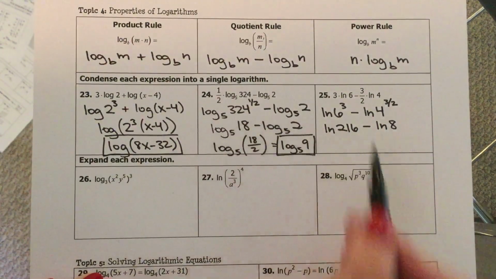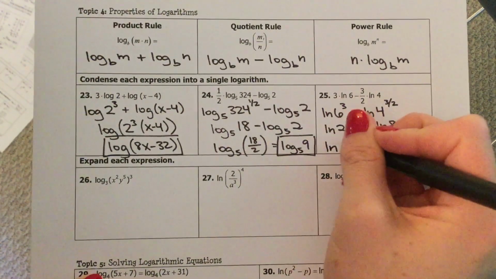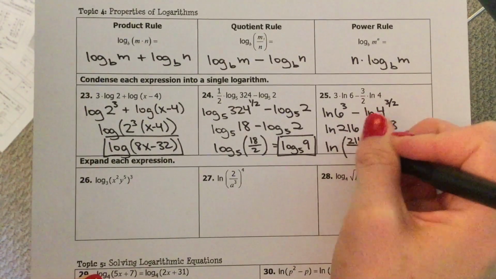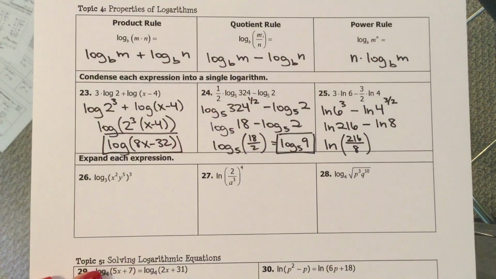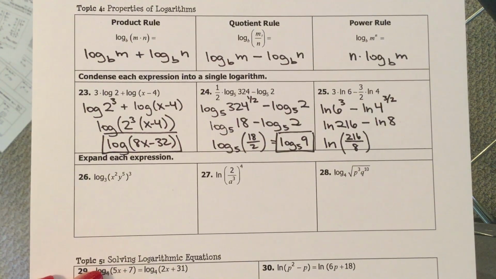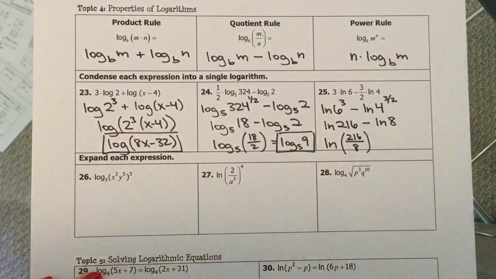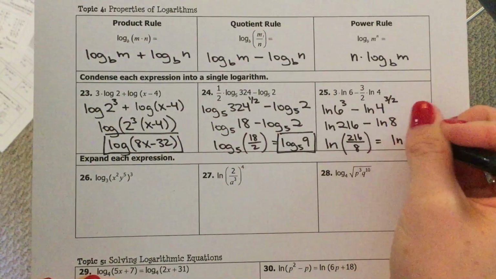And then just like we did with this one, your next property says that the 216 can be divided by 8. That's this quotient rule right here. And so 216 divided by 8 comes out to be 27.